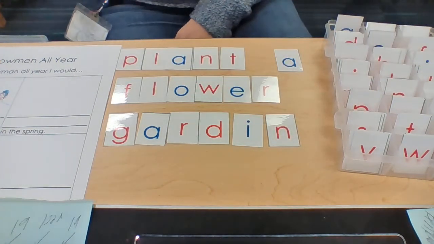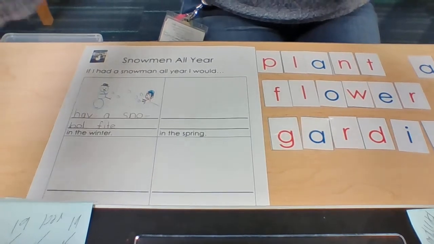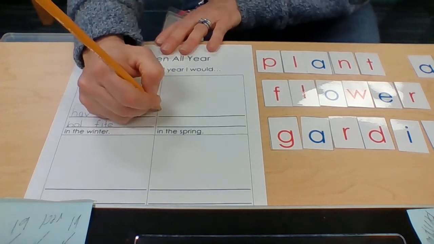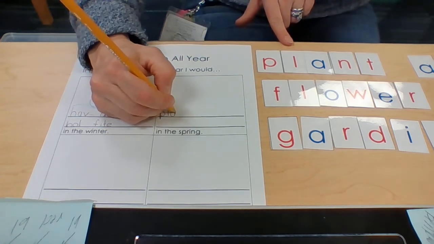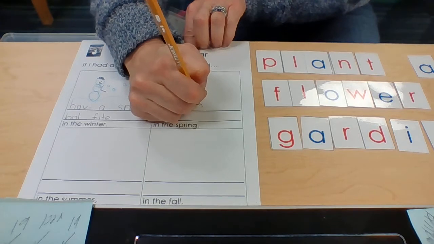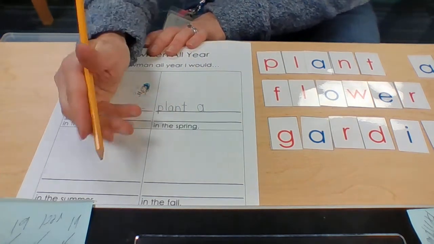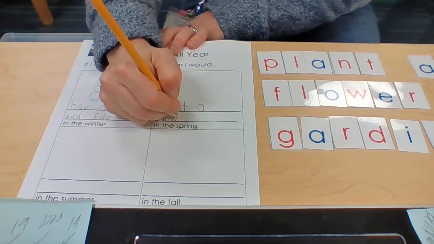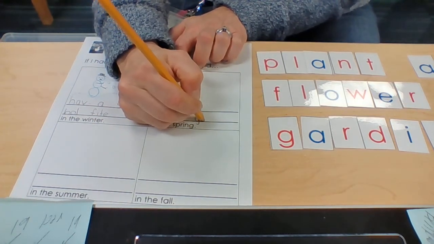Garden. Okay. So I have finished my sentence. I wrote plant a flower garden, and I'm going to record that sentence onto my lines where it says in the spring. So I'm going to write exactly what I have here with my movable alphabet. Plant, finger space, a flower. I don't think I'm going to be able to put the whole word flower on here, so I'm going to put it here. And I have to write kind of small. Flower. Finger space, garden.